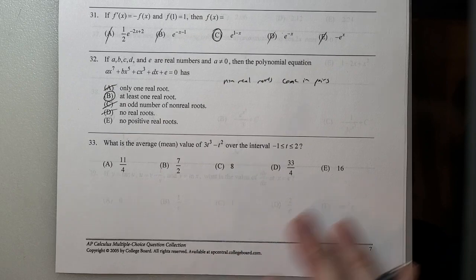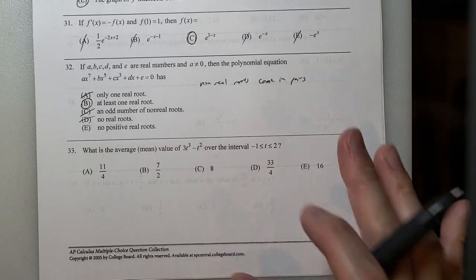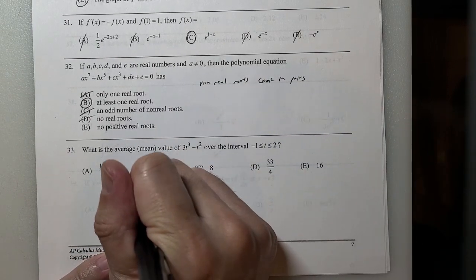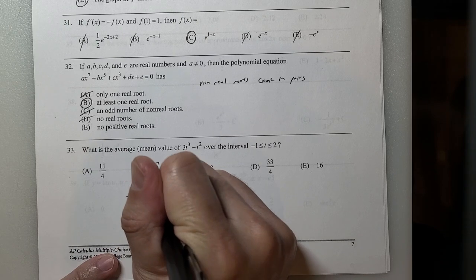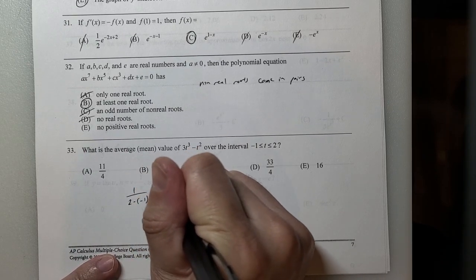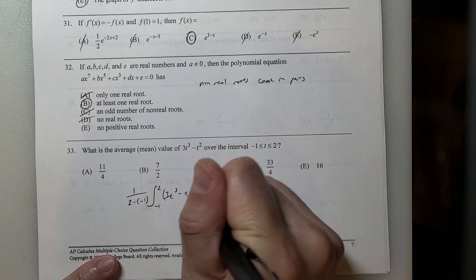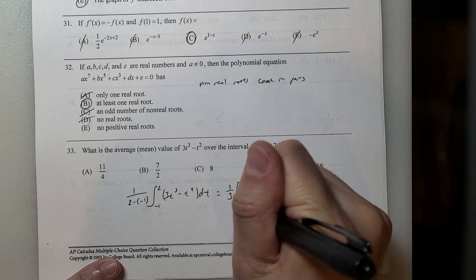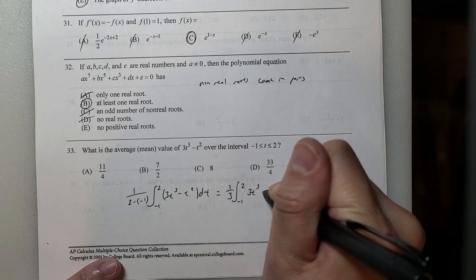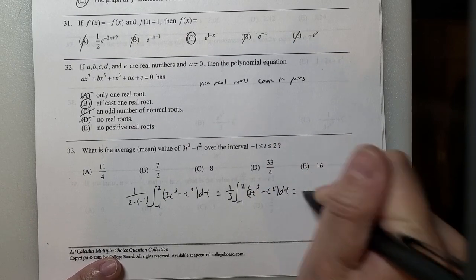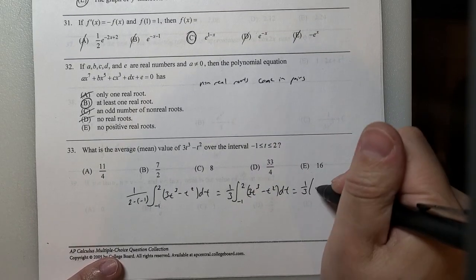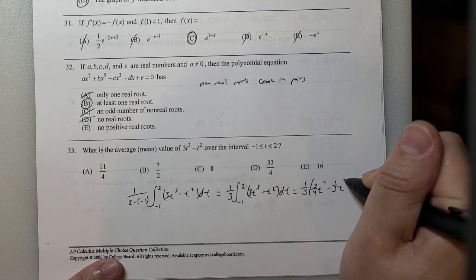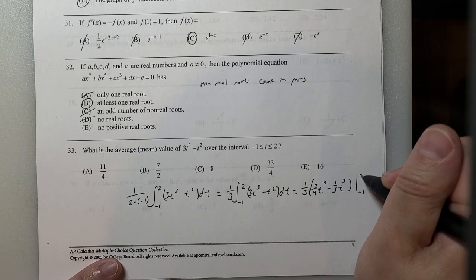Okay. What is the average mean value of 3t cubed minus t squared in this interval? Okay, so this will be the last problem for this part. Average value, that's very easy. That's 1 over 2 minus negative 1 times the integral from negative 1 to 2 of 3t cubed minus t squared dt. So this is 1/3 integral from minus 1 to 2. You just use the power rule, so it would be 3/4 t to the 4th minus 1/3 t cubed. We evaluate from negative 1 to 2.